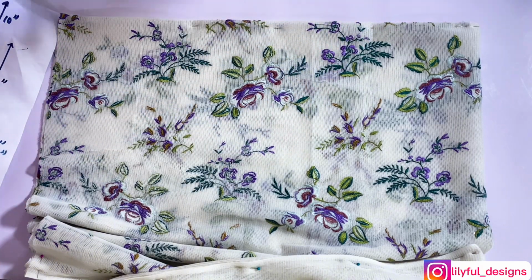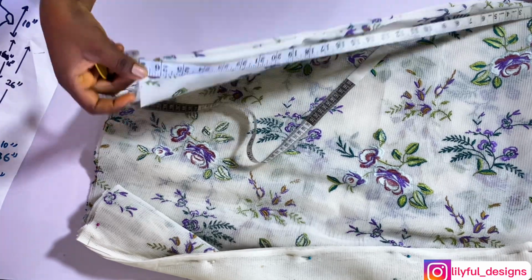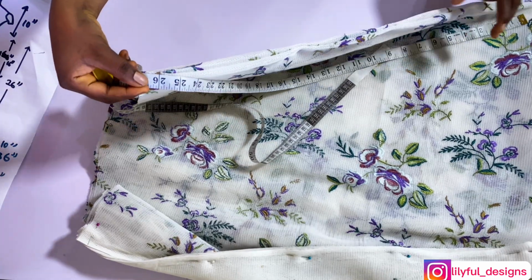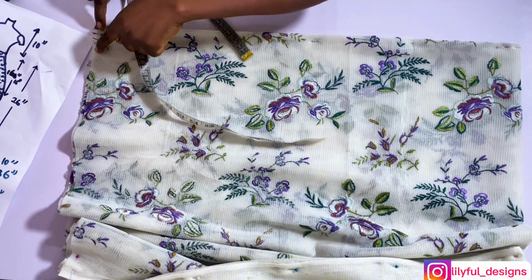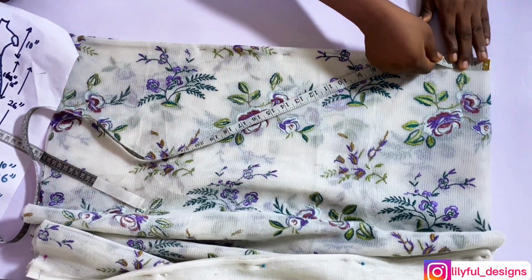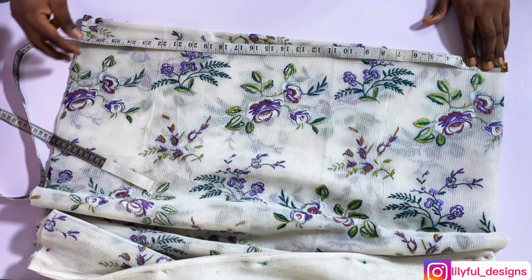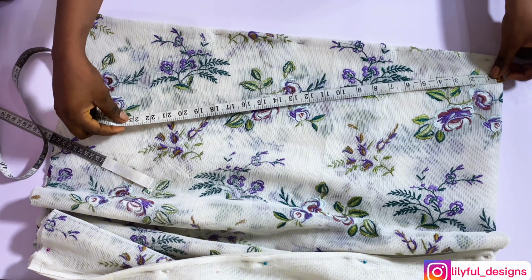So from this place, I'll measure out 27 inches. 27 inches by 2 is 54 inches. So this is what I'm measuring out. I will mark it across like I am marking a circle. So 27 inches, I will take it across the line to get my circle.